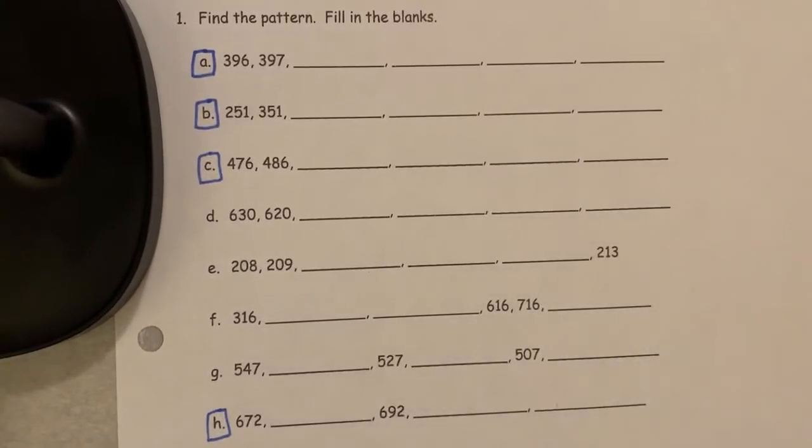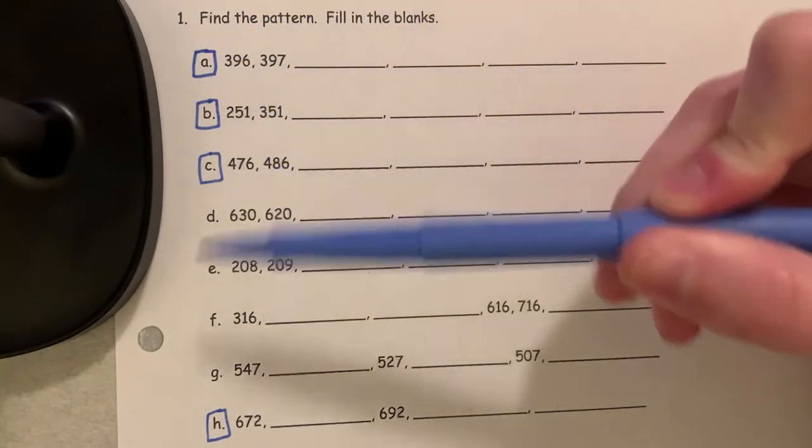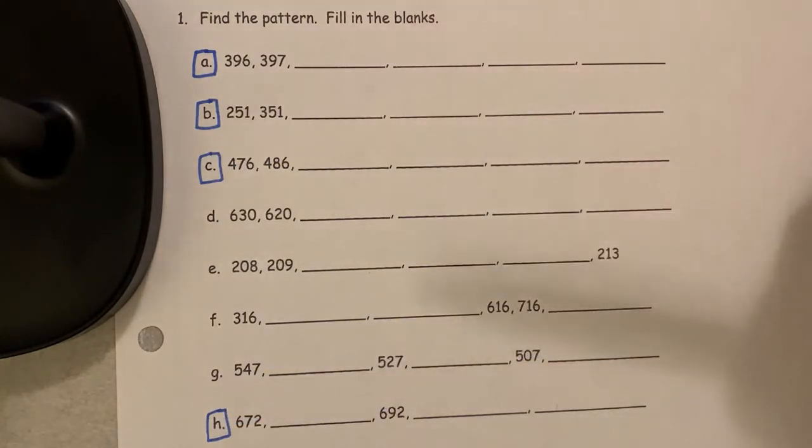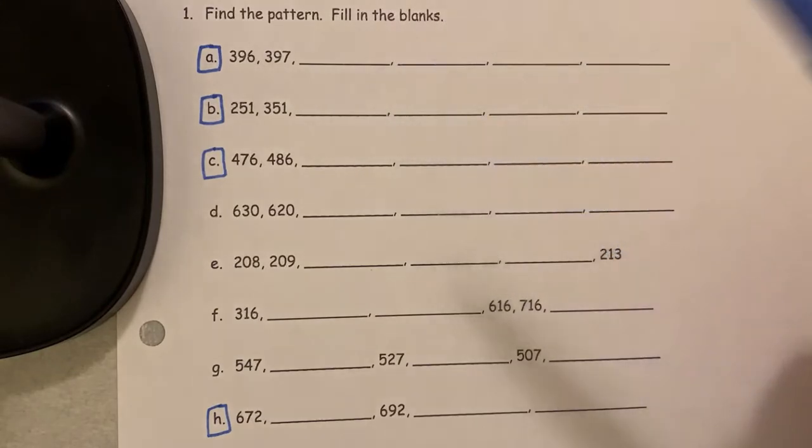Today for math, you watched the Eureka math video on lesson 21, which was on completing a pattern counting up and down. So we are going to start up here with number 1. We're going to focus on A, B, C, and H. So we're going to find the pattern and fill in the blanks.